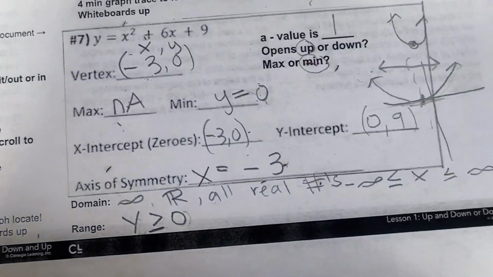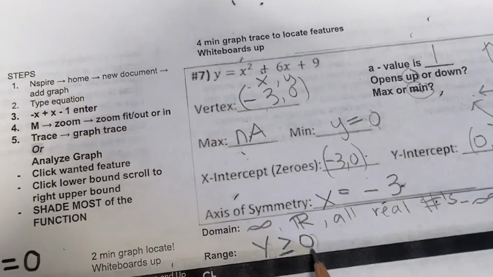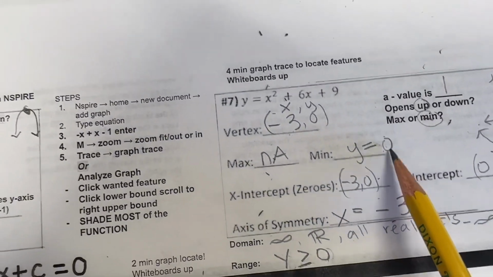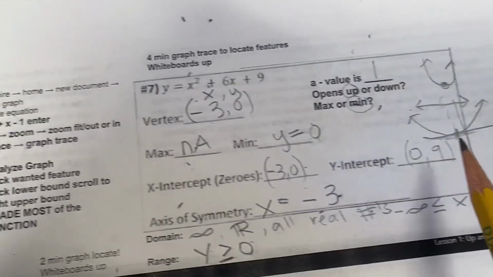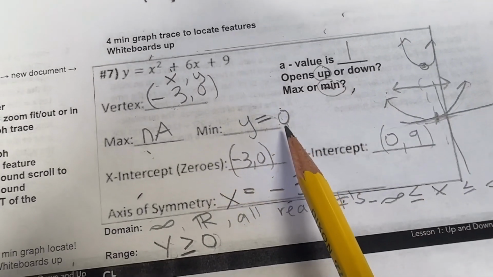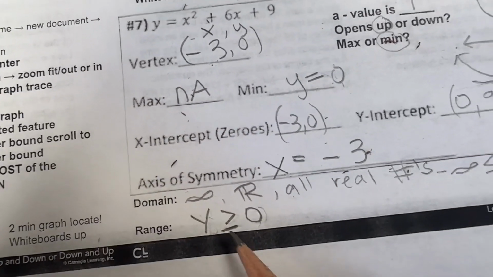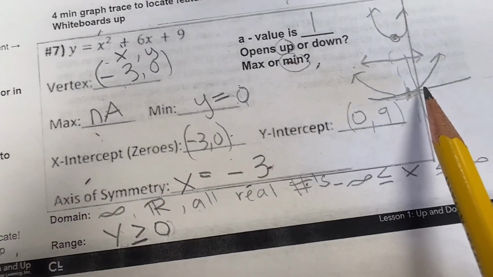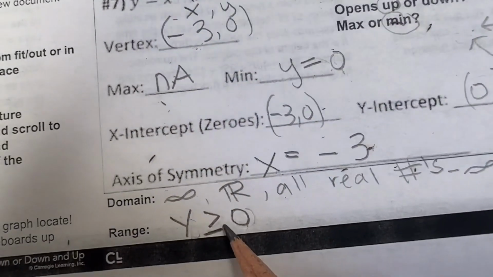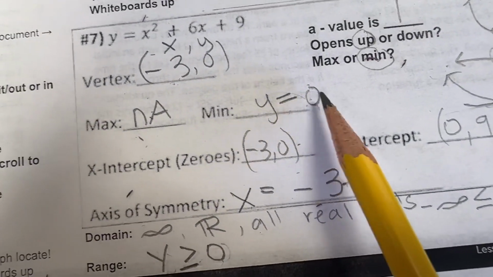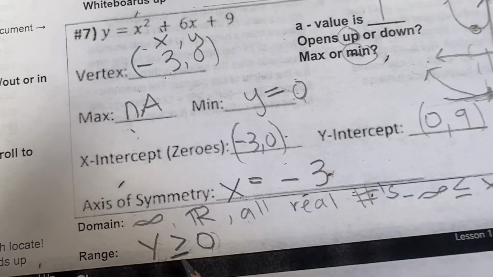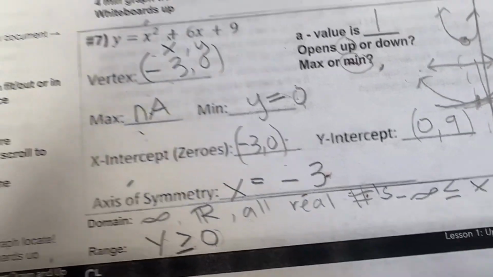So that's our range. And as you can see, your range is the same thing as your minimum. It starts at 0. The bottom of this curve is at 0. The bottom is at 0 and above. Okay, our y values start at 0 and it goes above. Starts at 0, that's the bottom, and this curve goes above 0.